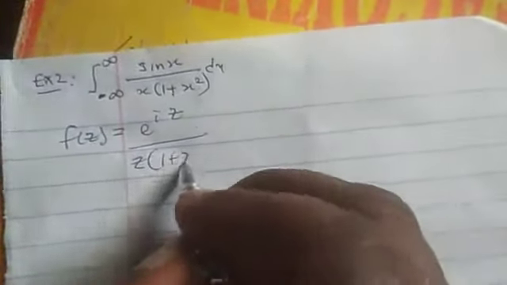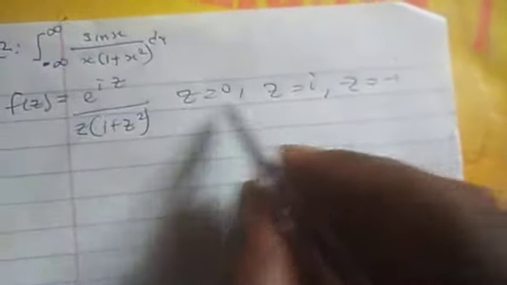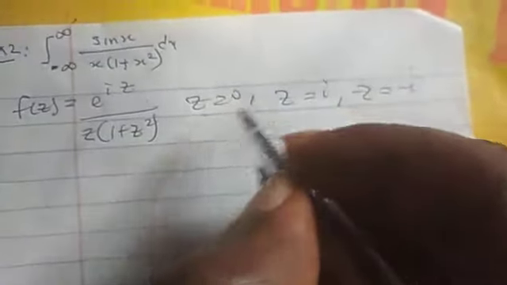Let's take another example. We want to evaluate this integral as well. Let us first take note of the function of z there. This is exponential iz over z into 1 plus z squared. z equal to 0, z equal to i, z equal to minus i are the singular points here.